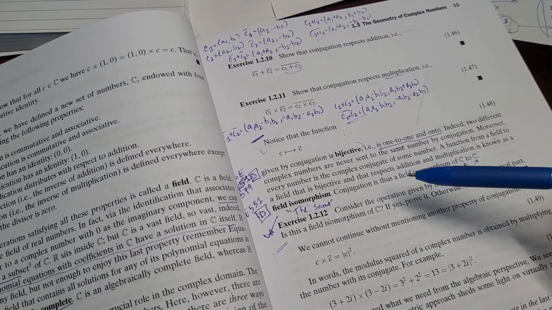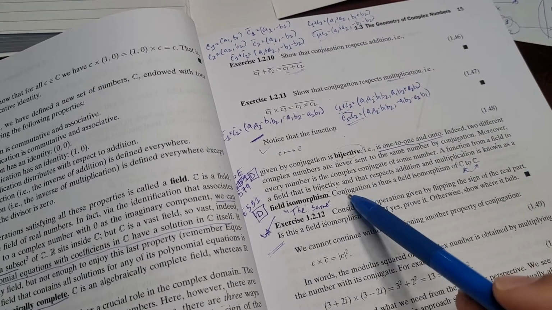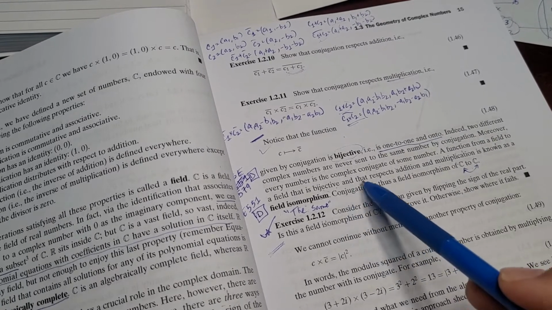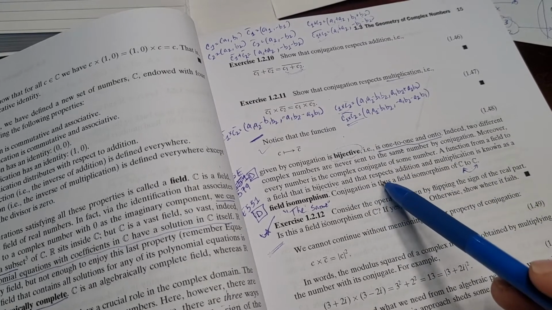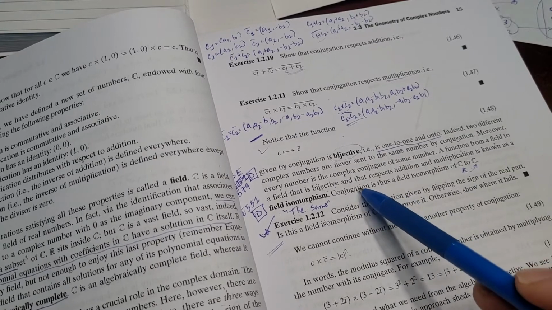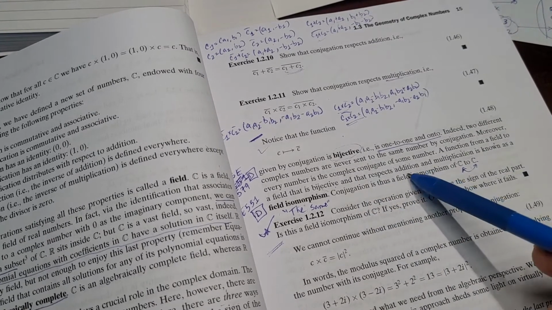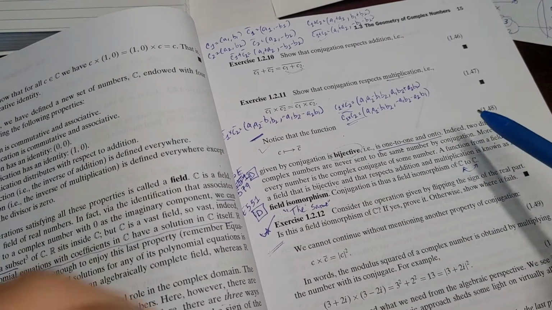But this is what it's trying to say: with conjugation you can go from C to C, and it also respects addition and multiplication, which means it's easy to go from one entity to the other and back with addition and multiplication. So that's what it is.